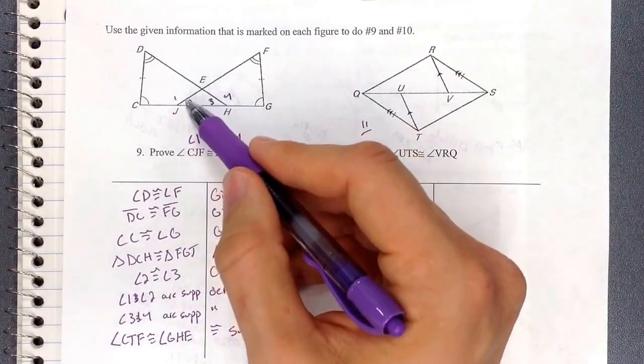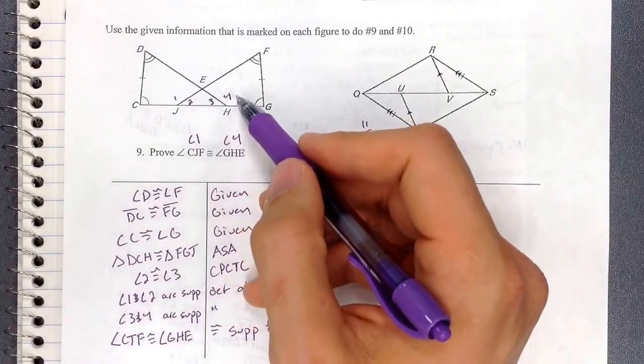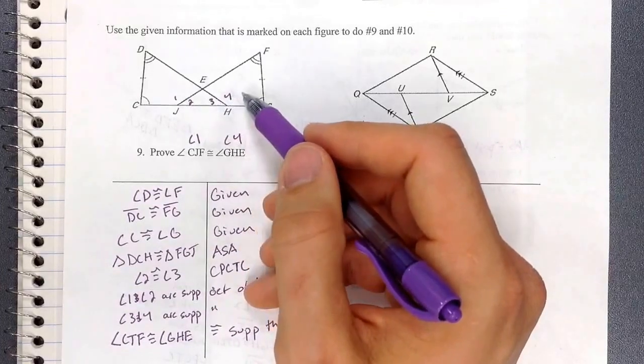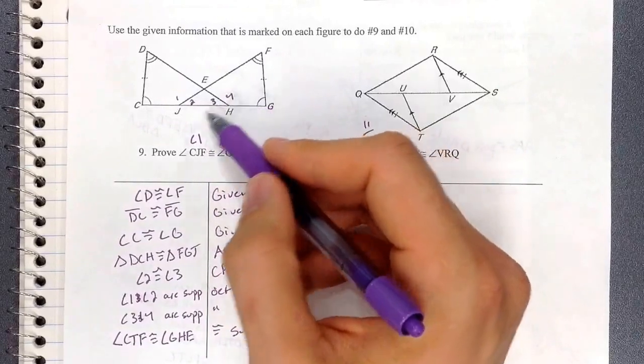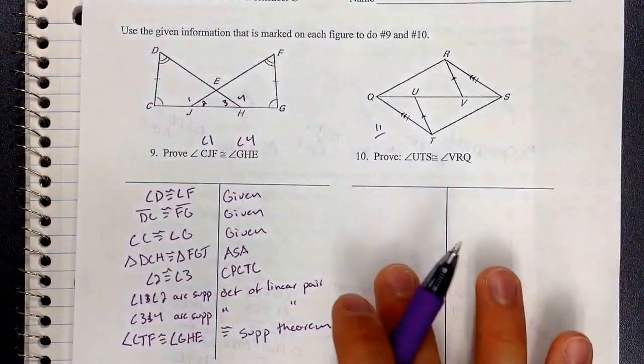The measure of angle 1 plus the measure of angle 2 is 180. The measure of angle 3 plus the measure of angle 4 is 180. And then use your equalities to get the 180s equal. So 1 plus 2 is equal to 3 plus 4. You know 1 and 2 and 3 are equal. You drop those. You get 1 is equal to 4, and then you switch it over to congruency.